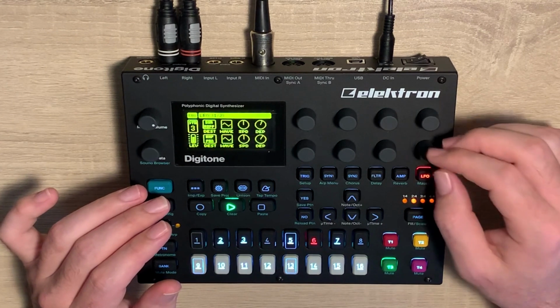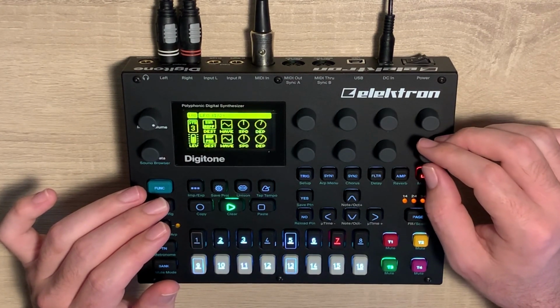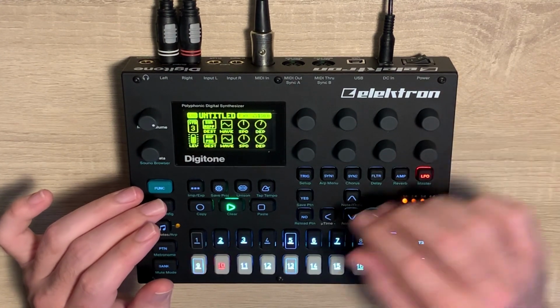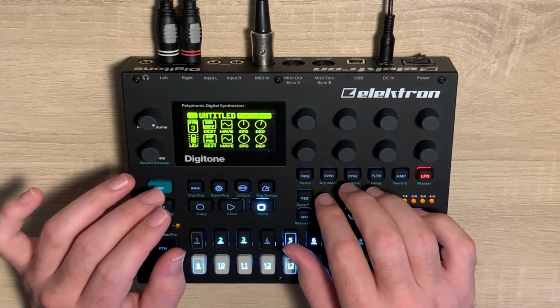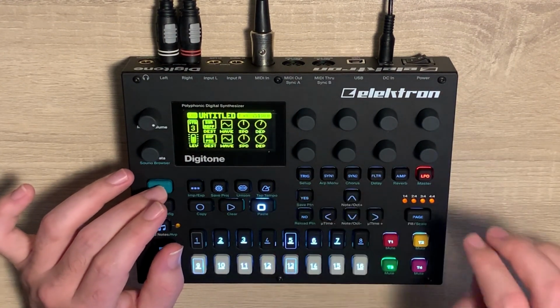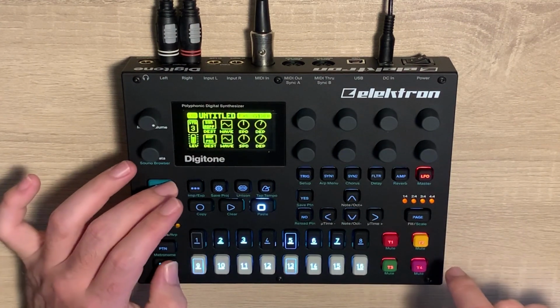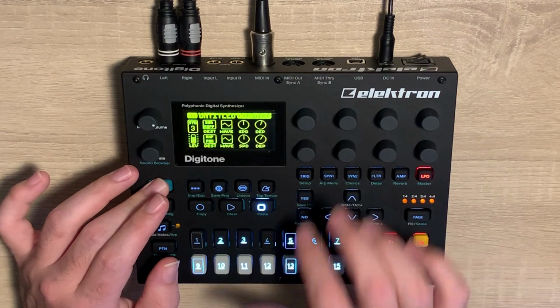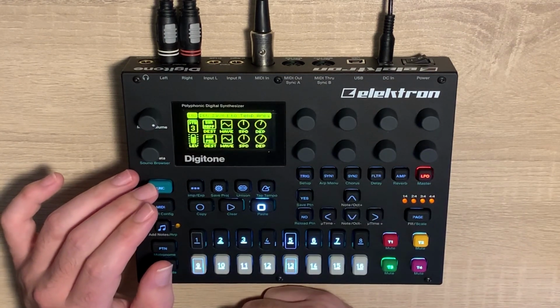Panning. Yeah. Left and right. Is everything on? Everything's on. Let's go out of mute mode. Function, yes. Save pattern, okay.